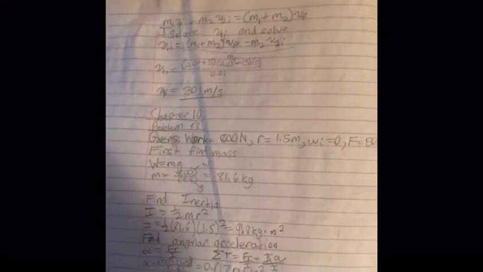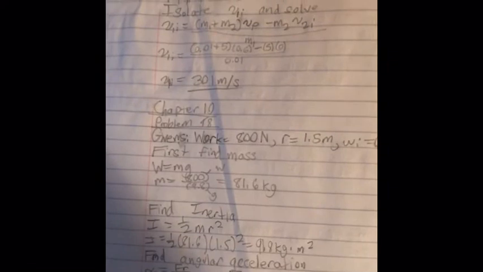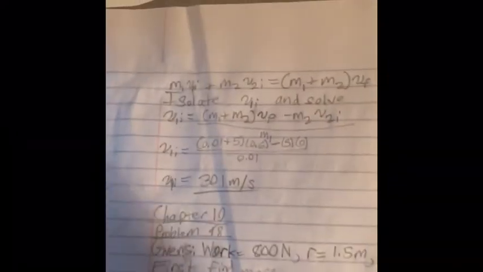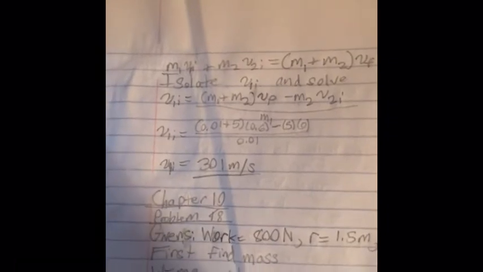So then I have the velocity. I just moved it around, and then I basically plugged it in. I got 30.1 meters per second, or I meant 301 meters per second. I couldn't read that. So after 10, I did problem 48.